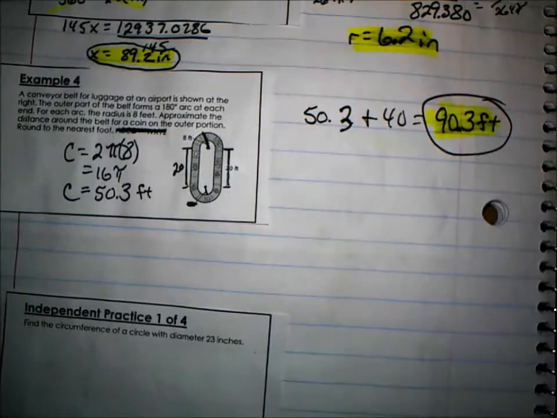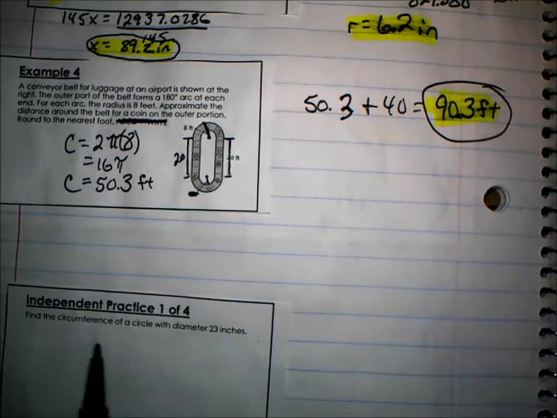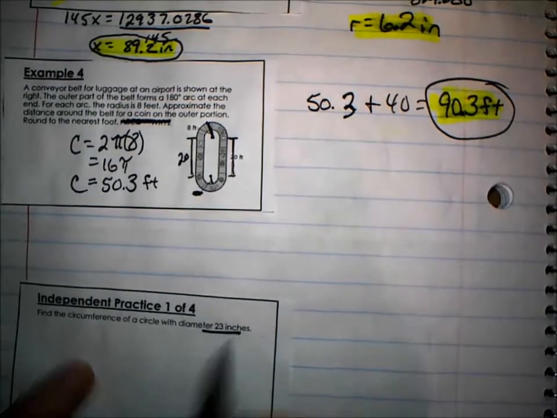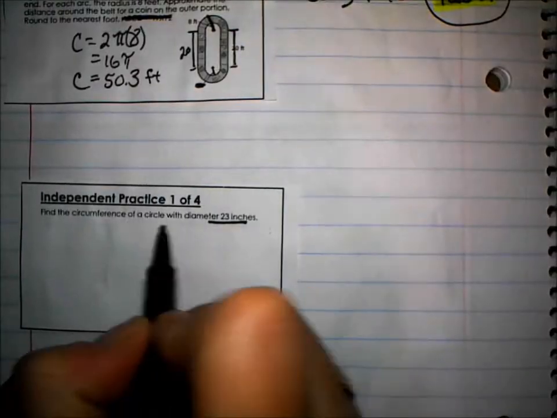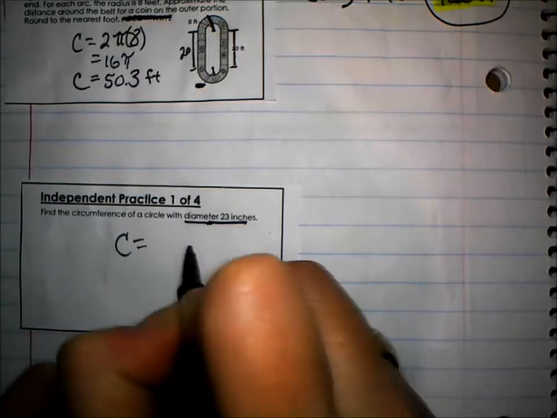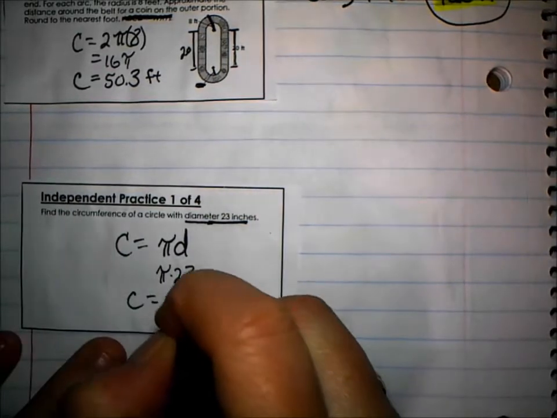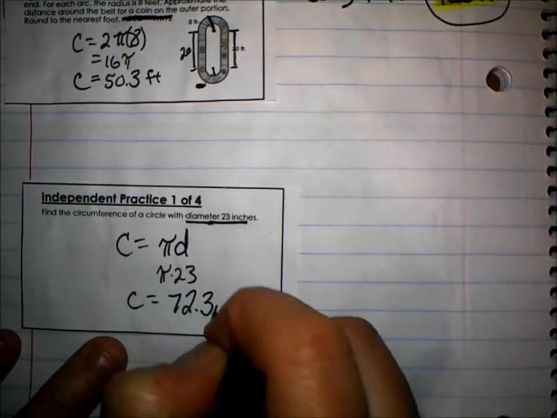Okay, independent practice number 1. It says find the circumference of a circle with a diameter of 23. So since we're dealing with the diameter, that means we can use the pi d formula. So that means that's pi times 23, so your circumference is 72.3 inches.